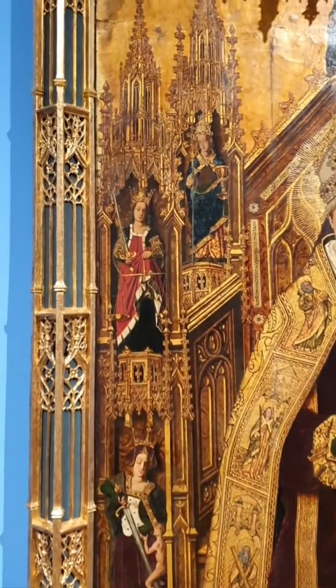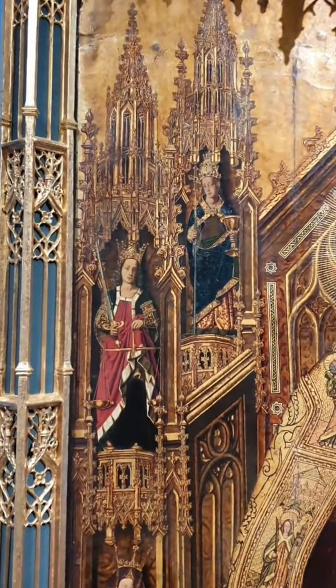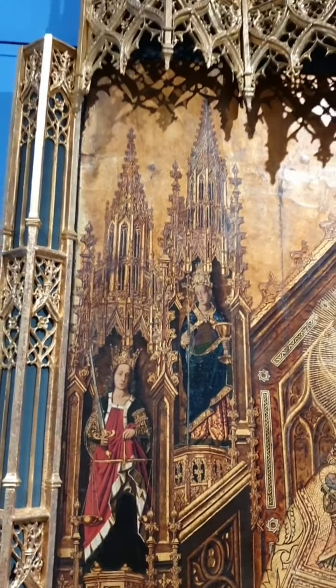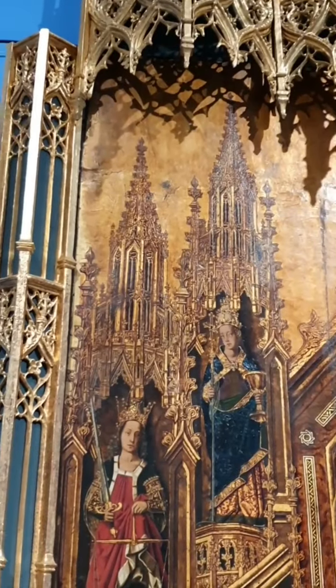And also the way that the painted architecture plays with the three-dimensional architecture of the altarpiece.